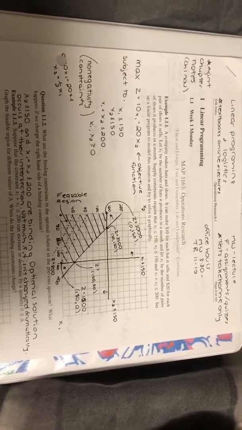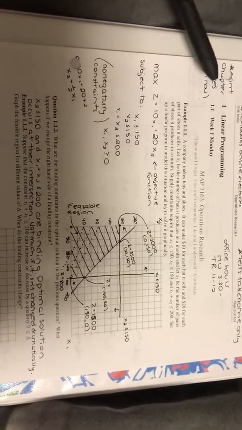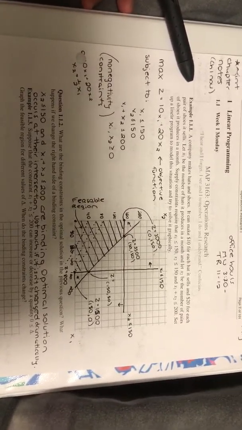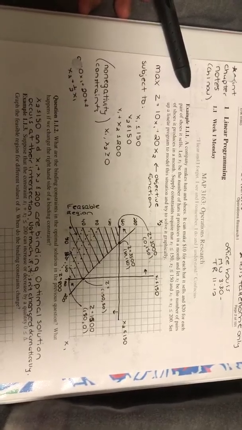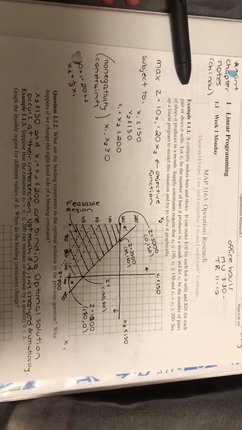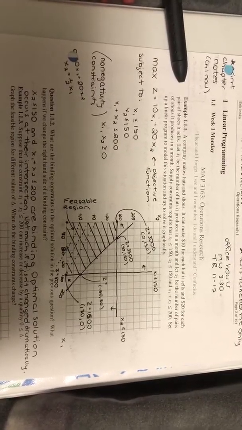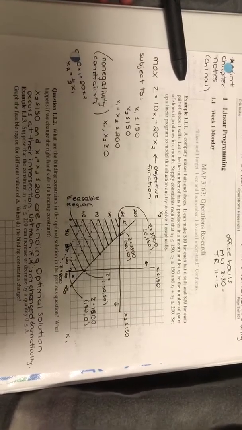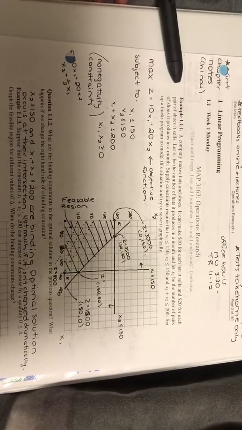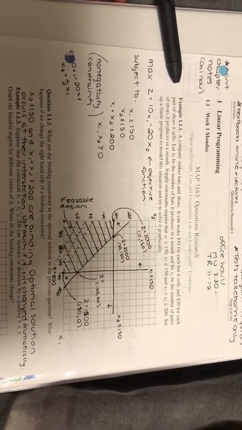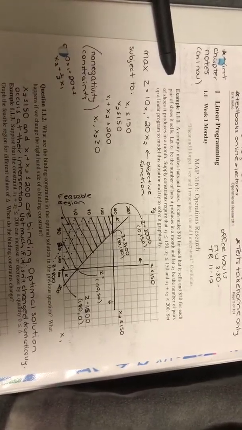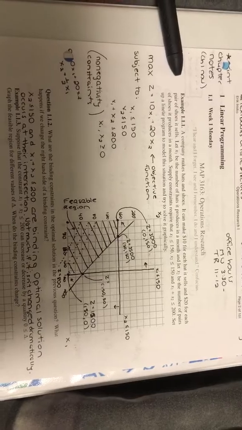It's on linear programming. We start with example 1.11, and it reads, a company makes hats and shoes. It can make $10 for each hat it sells and $20 for each pair of shoes it sells. Let x1 be the number of hats it produces in a month, and let x2 be the number of pairs of shoes it produces in a month. Supply constraints require that x1 be less than or equal to 150, and x2 be less than or equal to 150, and x1 plus x2 is less than or equal to 200. Set up a linear program to model the situation and try to solve it graphically.